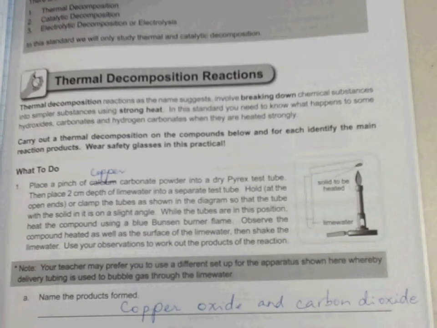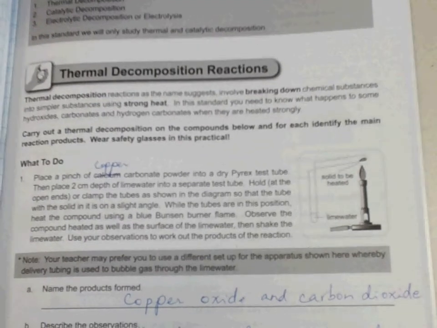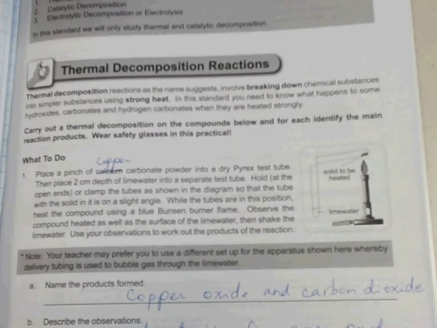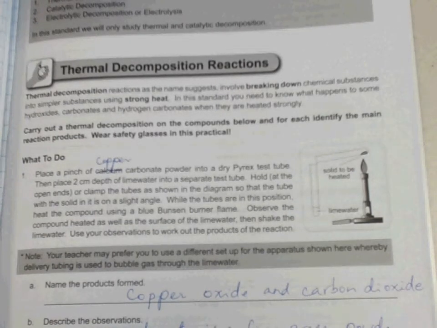Then the next part of it says, describe the observation. Alright, so they want you to talk about what you saw. What we saw was that copper carbonate is a fine green powder, right? But when you heated it, it actually changed color. What did it turn to? It turned to a black powder.